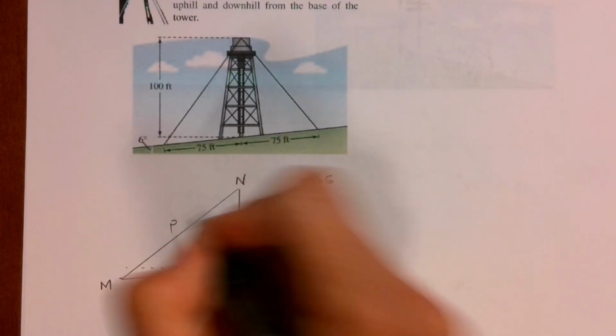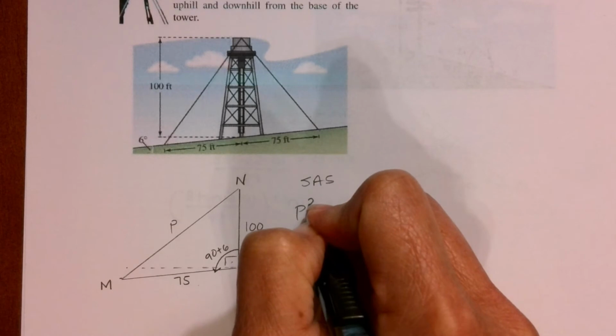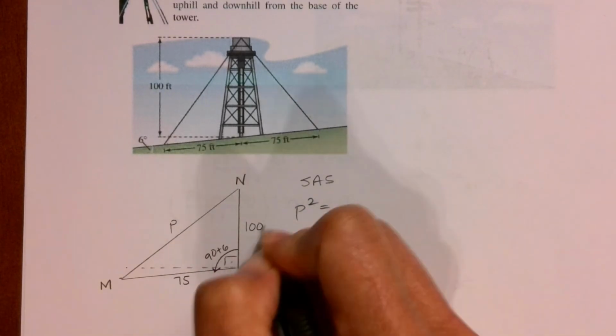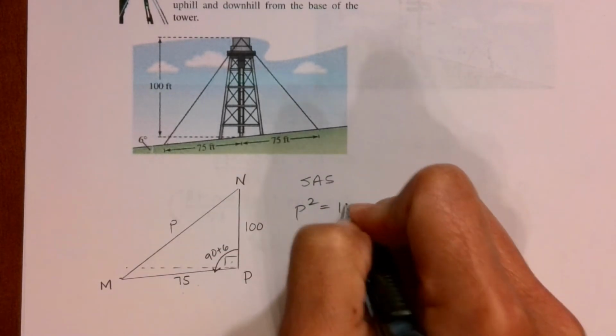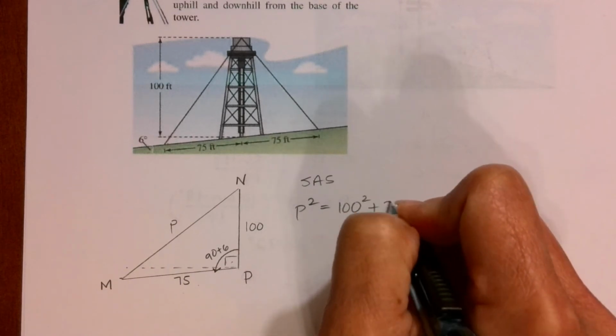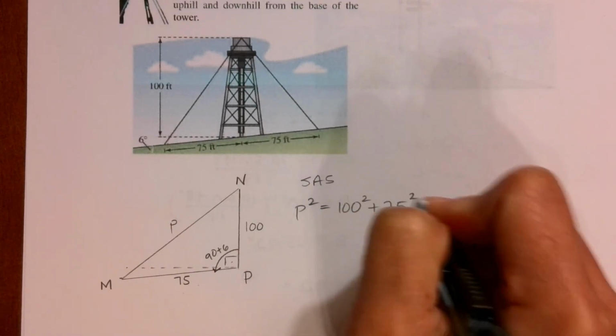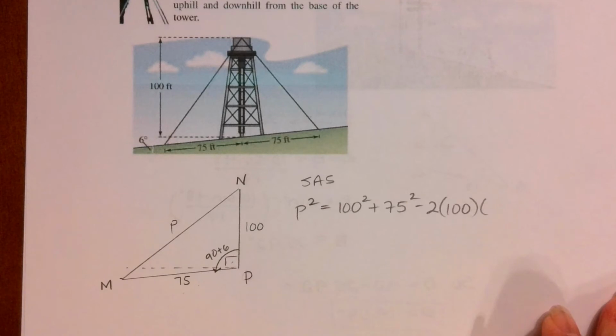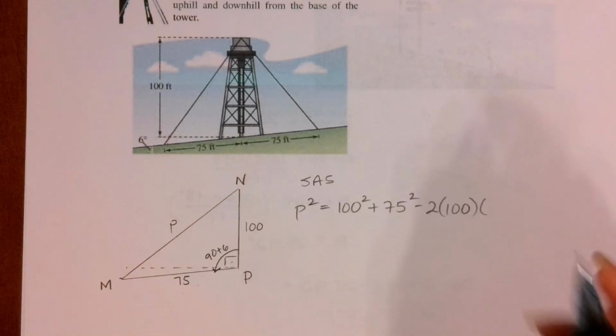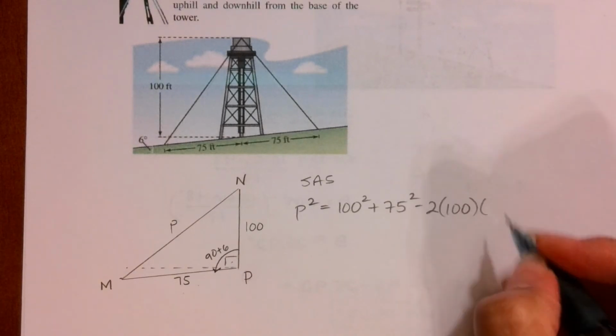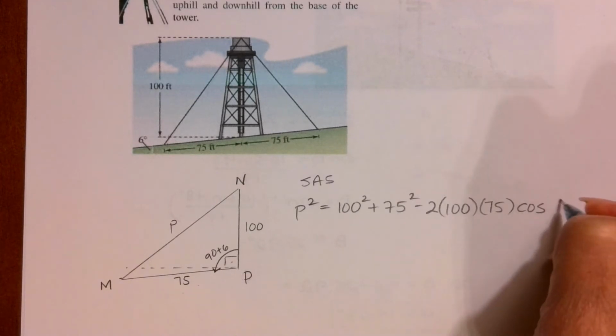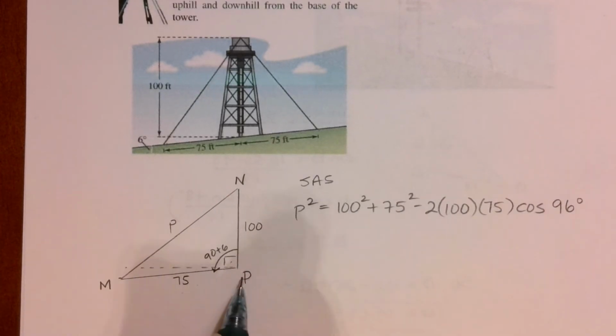So I'm going to do p squared equals the sum of squares of those two sides, minus 2 times those two numbers again, times the cosine of the angle trapped in between. And remember, if you are looking at lowercase p, you've got to end with the angle across from them.